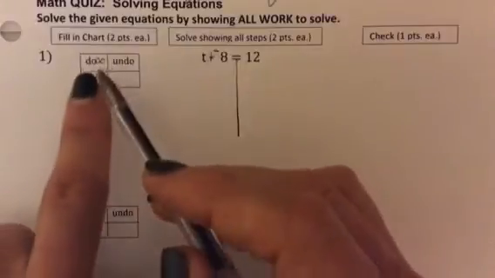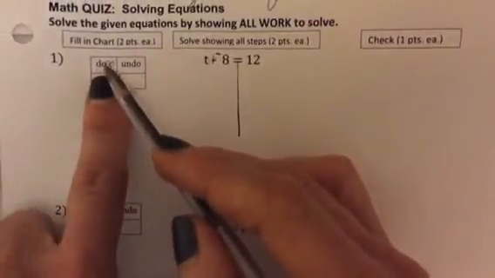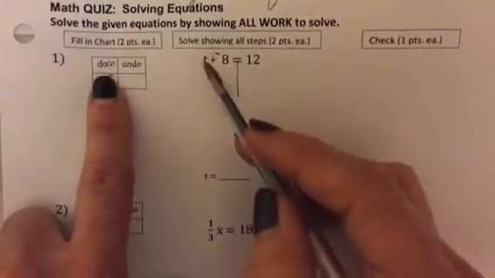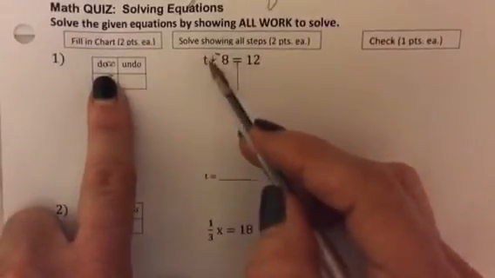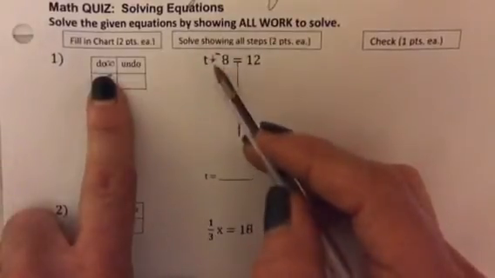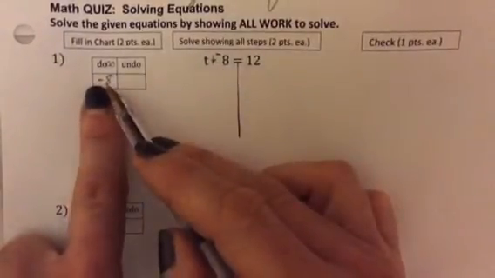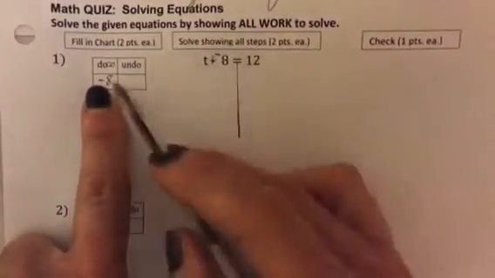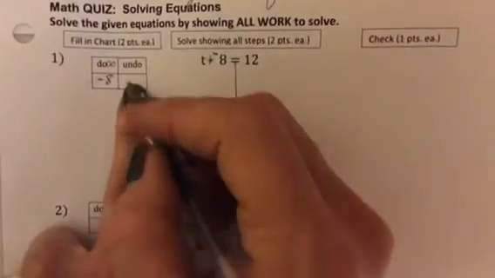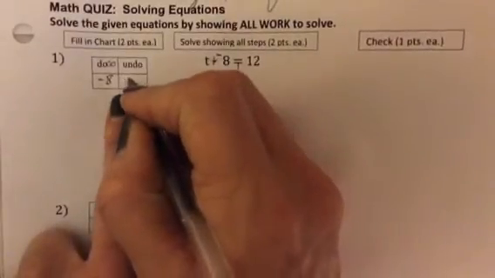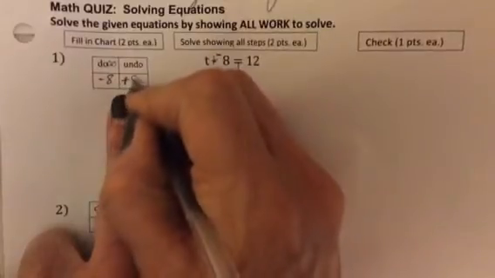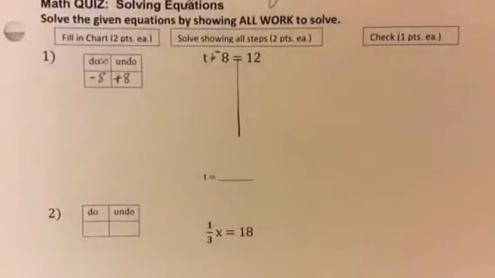So I start with my do undo, and I already put in here DOO for order of operations. And that is what is being done to the t. So what was being done to the t was t minus 8 or t plus negative 8, same thing. So I put minus 8 there. I am undoing this equation to get t alone. So the undo would be the additive inverse of negative 8, which is positive 8, or the opposite operation, which is adding 8.